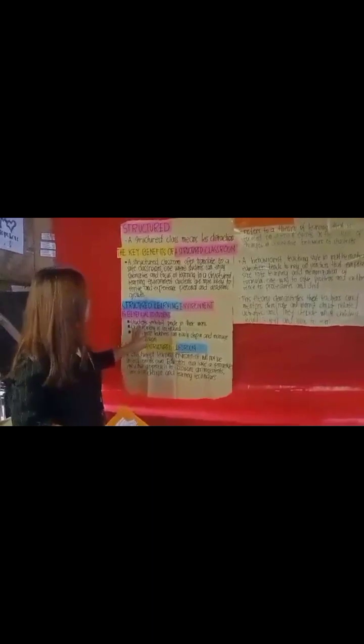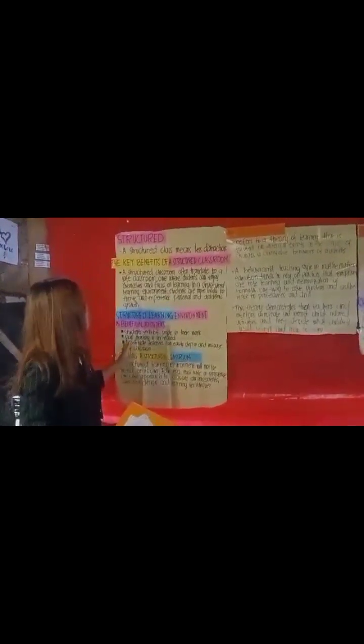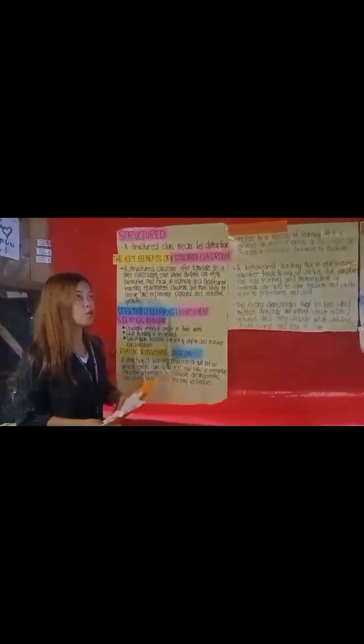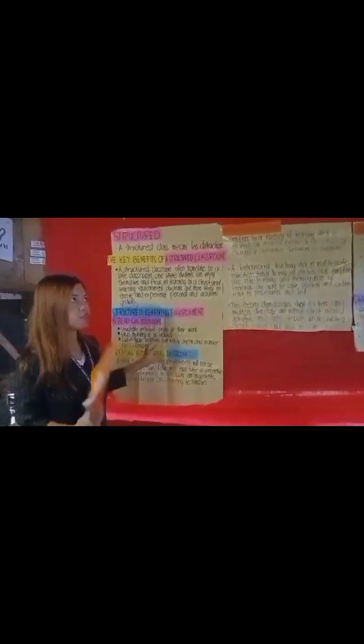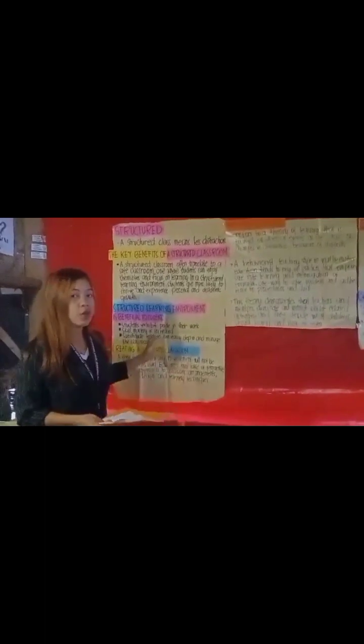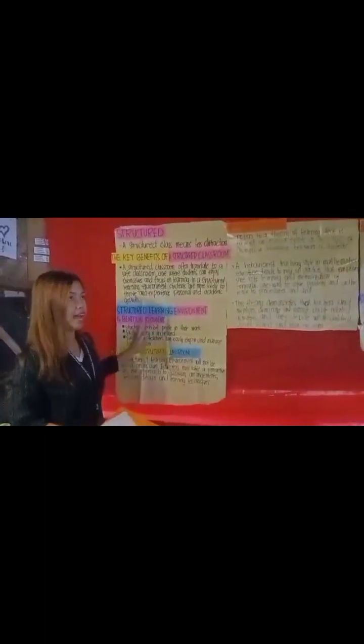So, a structured learning environment is beneficial to students because students exhibit pride in their work. Skill mastery is increased. Substitute teachers can easily step in and manage the classroom. So, another benefit is that the classroom is already structured, so there is no need for substitute teachers to design anything, because the classroom is already arranged.